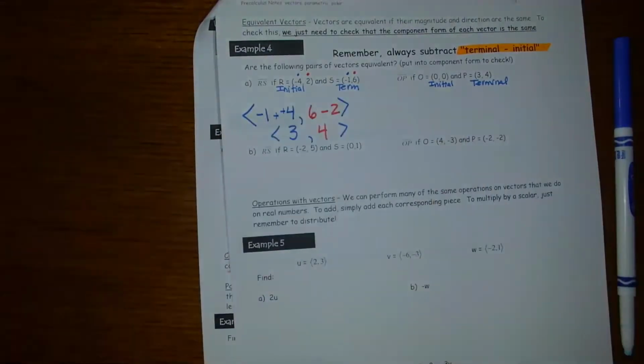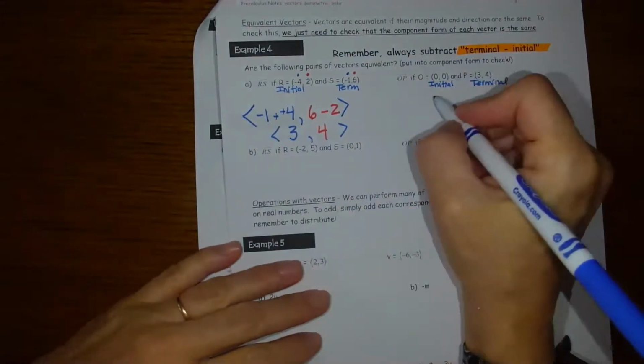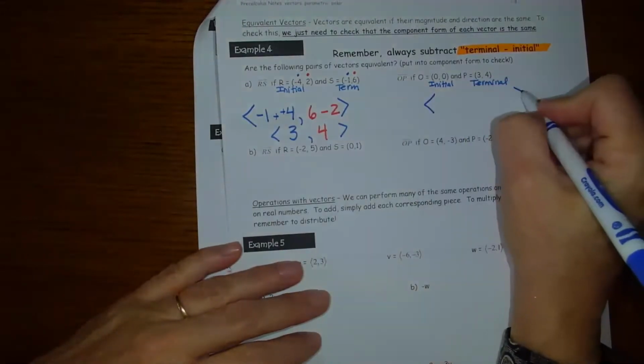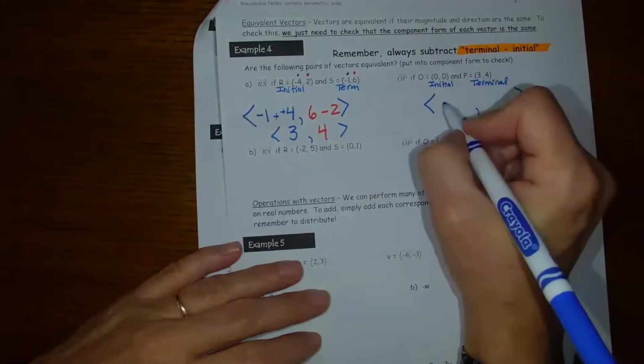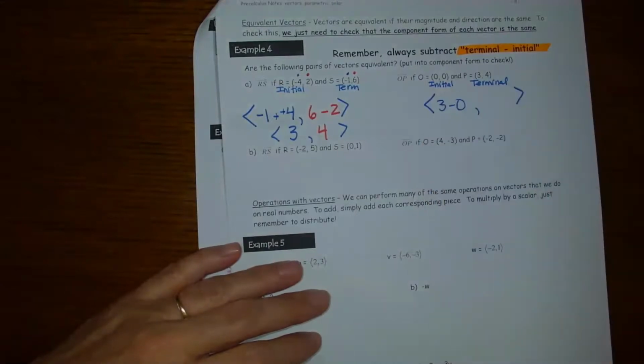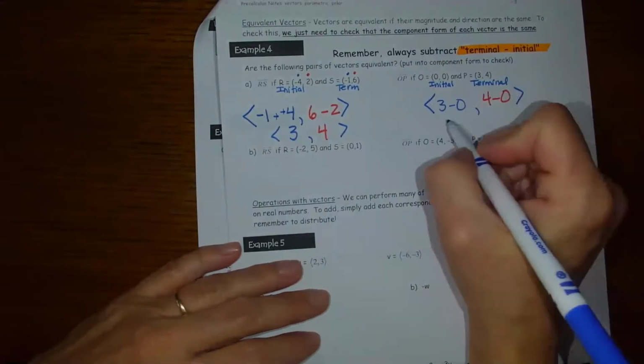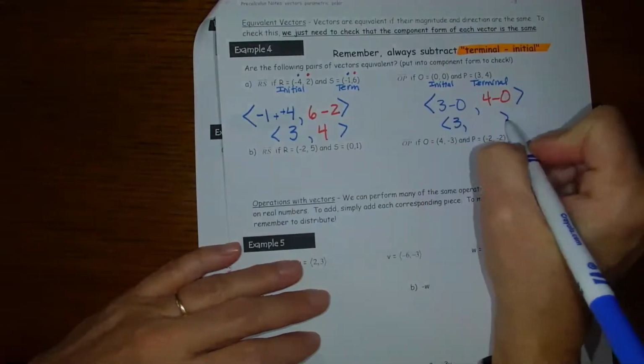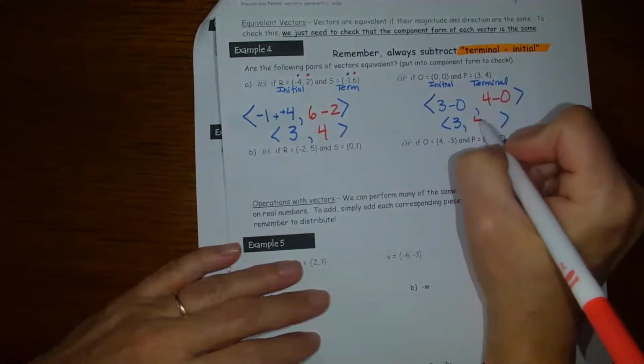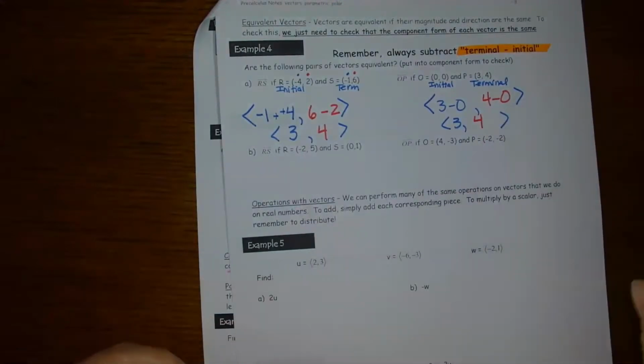Now we're going to do the same thing over here and see what we get. So here we're going to have 3 minus 0, 4 minus 0. So that gives us 3, 4. This is what you're testing.